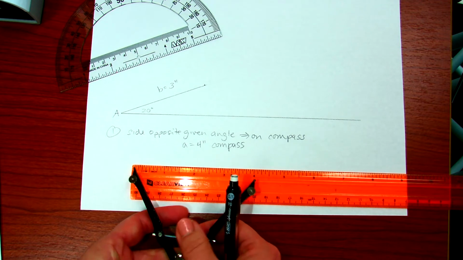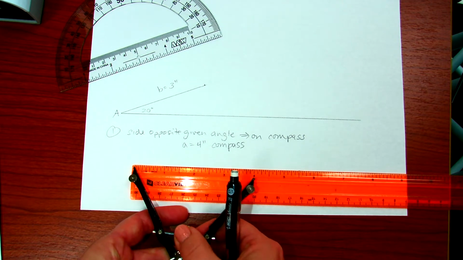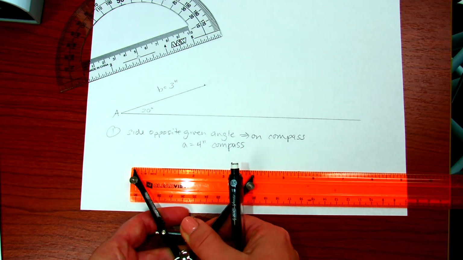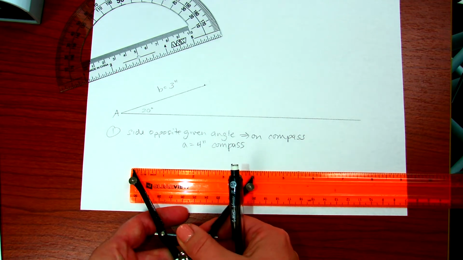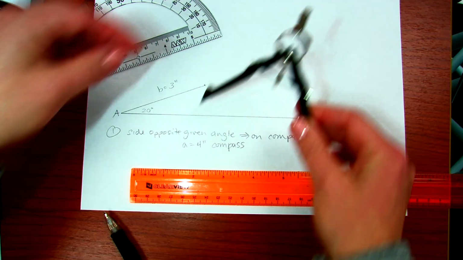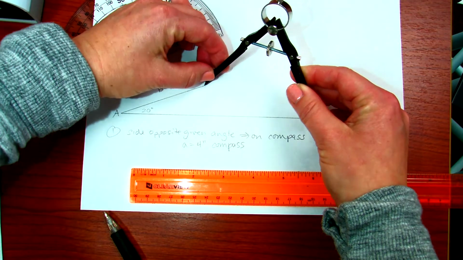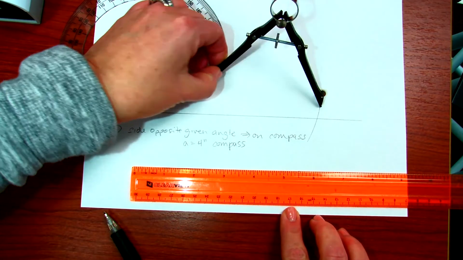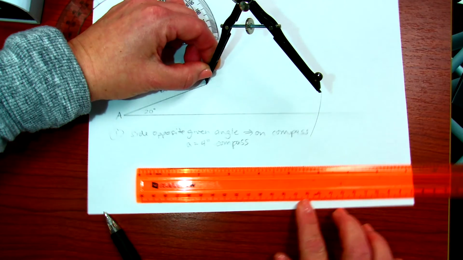So mine barely fits. Hopefully an easier one to move. That looks like it's about 4 inches. You're going to put the point right here, and you are going to make an arc. Leave your arc marks, do not erase them.